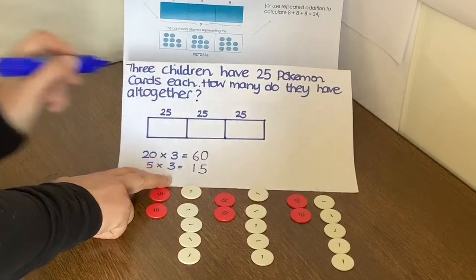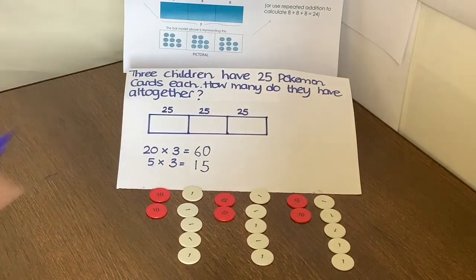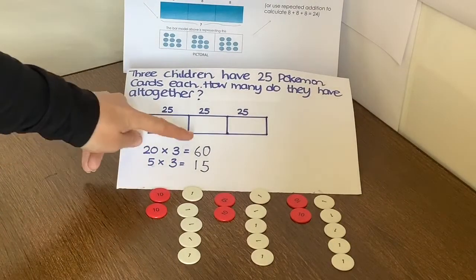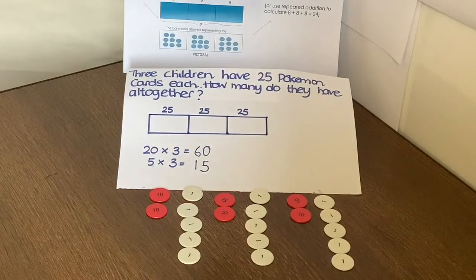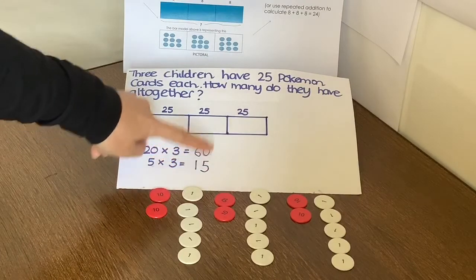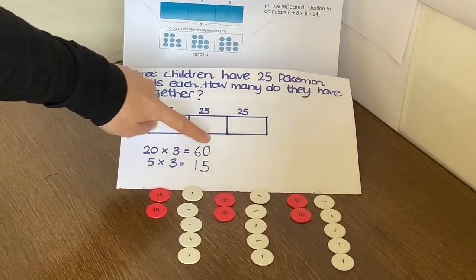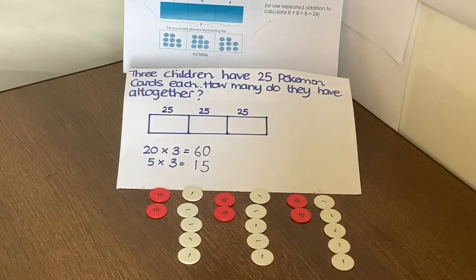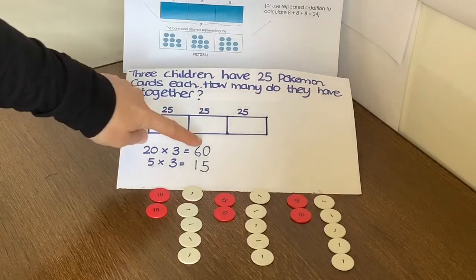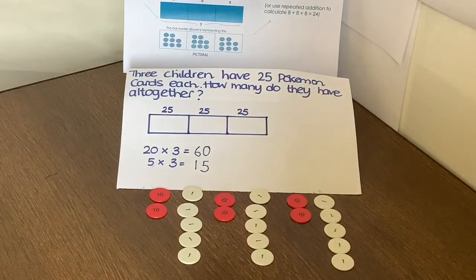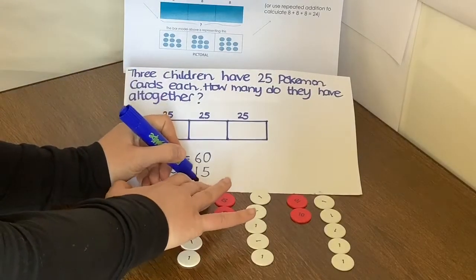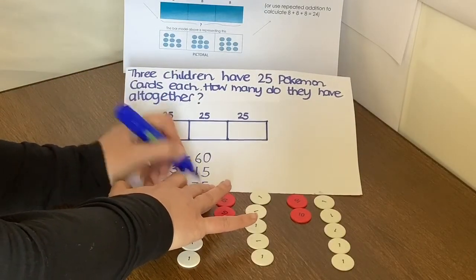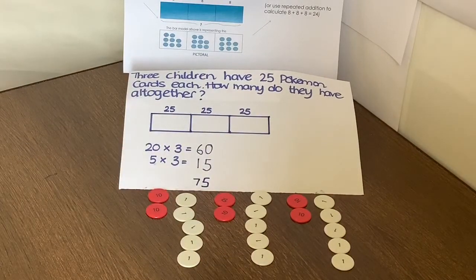Now, if you remember, because I partitioned it to calculate it, I now need to put both my answers back together to get my total answer. So I've got 60 add 15. Well, I know that 6 10s plus another 10 would make it 7 10s. And then the 0 add the 5 ones leaves me with 5 ones. So altogether I would have 75. So altogether the children had 75 Pokemon cards.